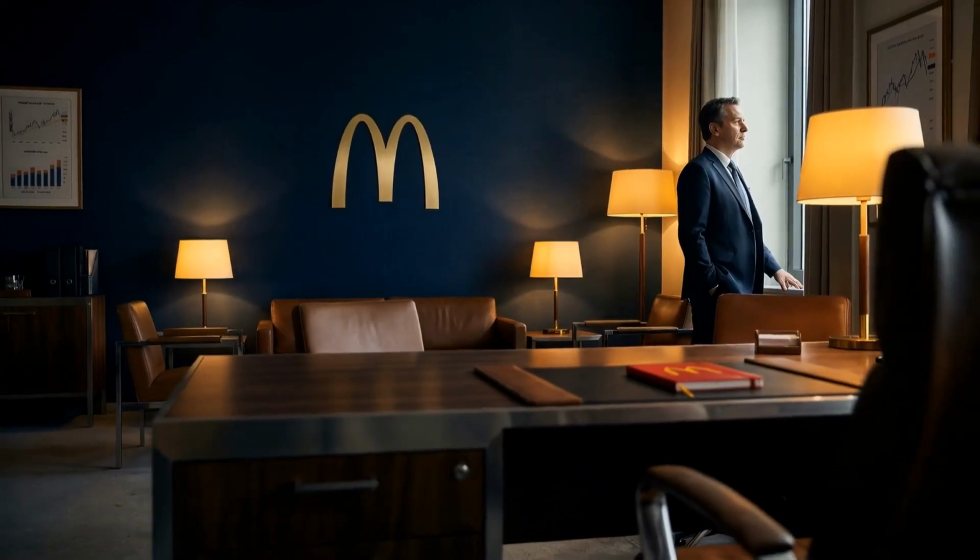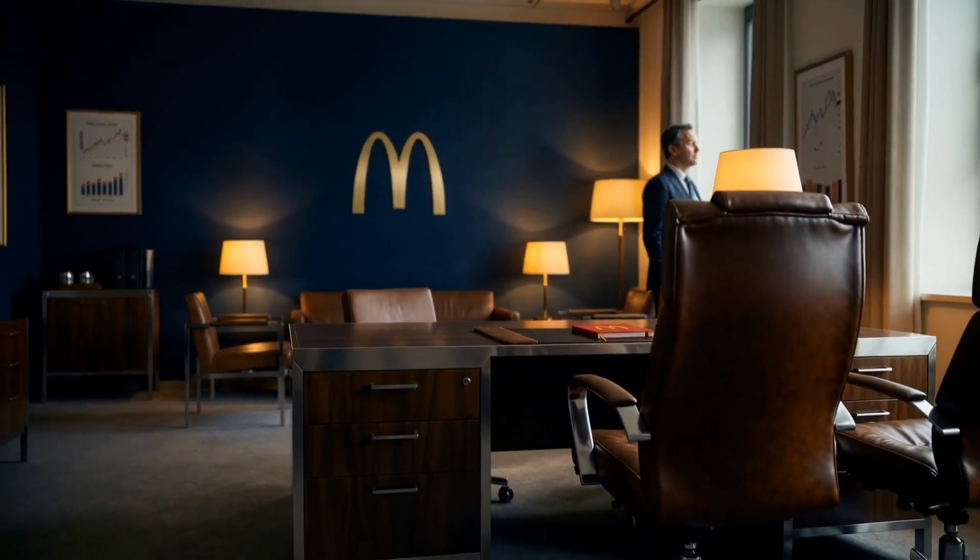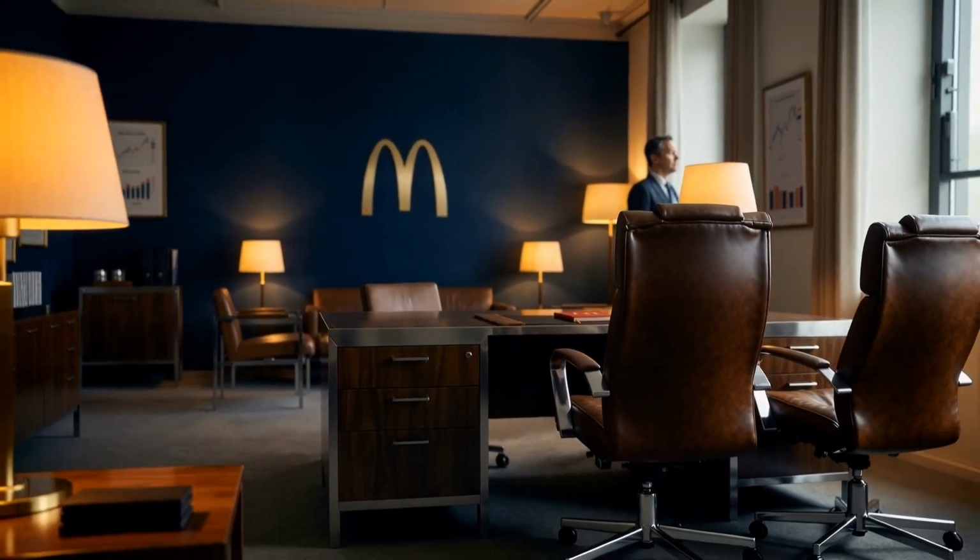Remember, dividends can be reduced or suspended, and all investing carries risk, so do your homework and consider your personal financial situation.